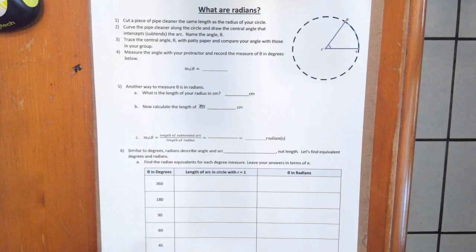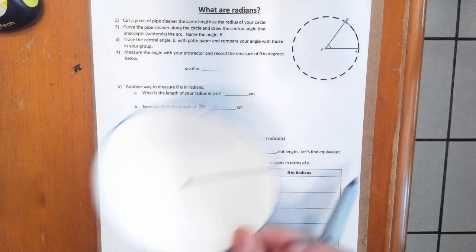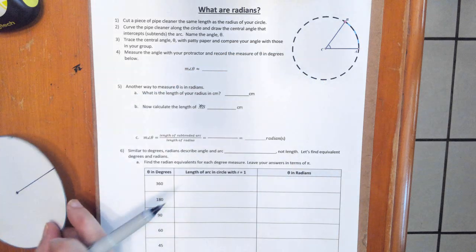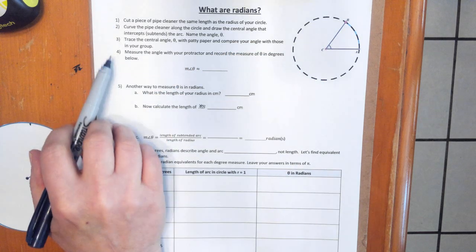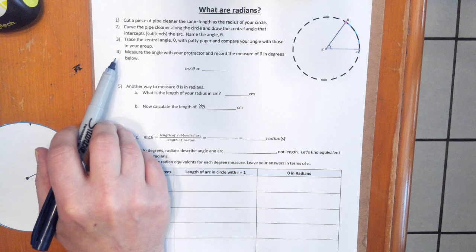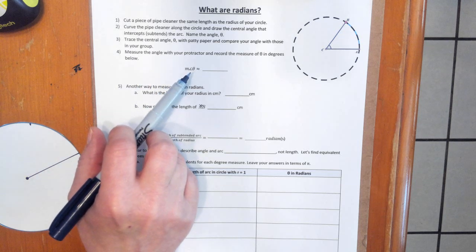In this video, we are going to find out what radians are. So the first thing you're going to do is you've already cut out your circle from earlier from the cardstock. What I want you to do is go ahead and read numbers 1 through 4 and go ahead and find out what the measure of angle theta will be.